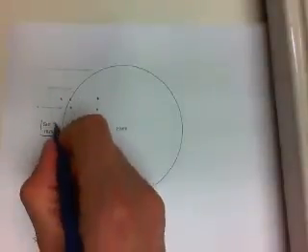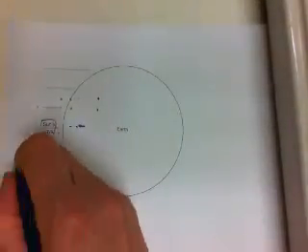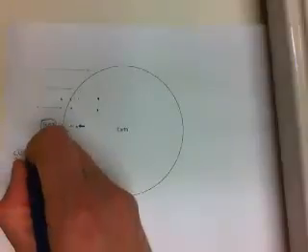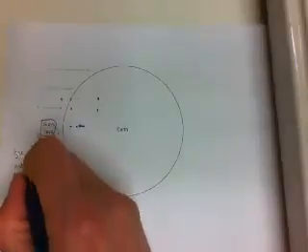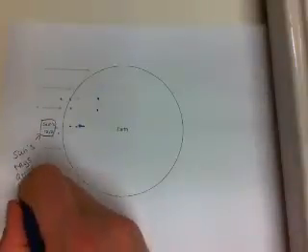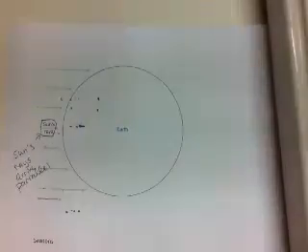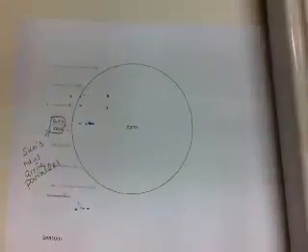So an important point here is that the sun's rays arrive parallel to each other as they approach Earth. That is because the sun is so far away.